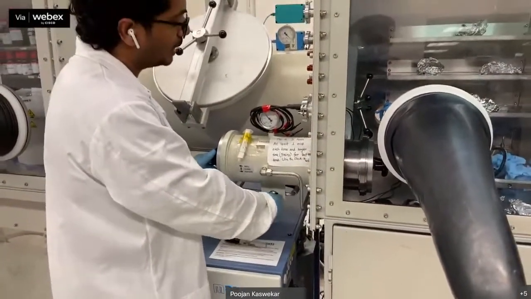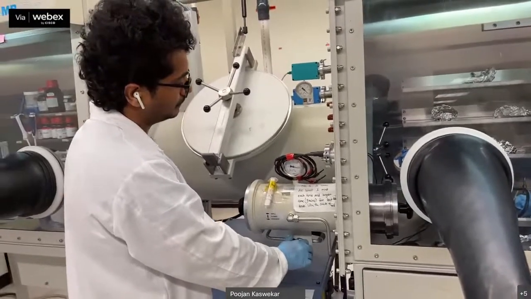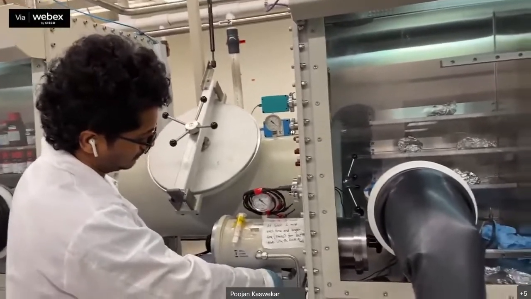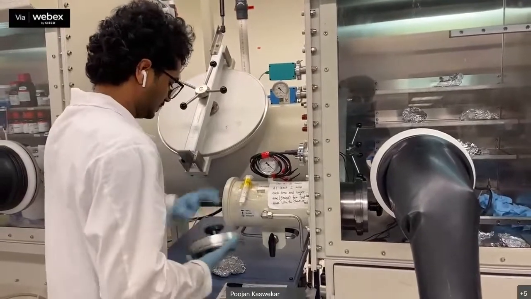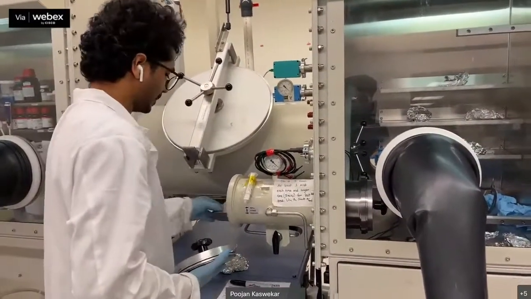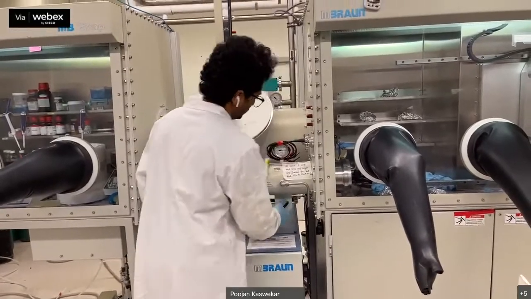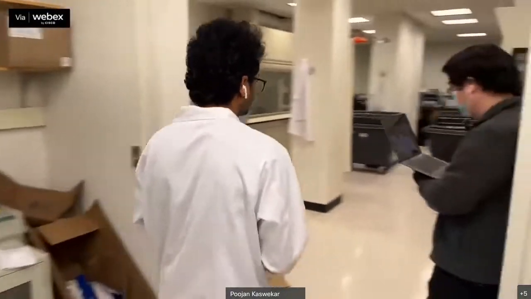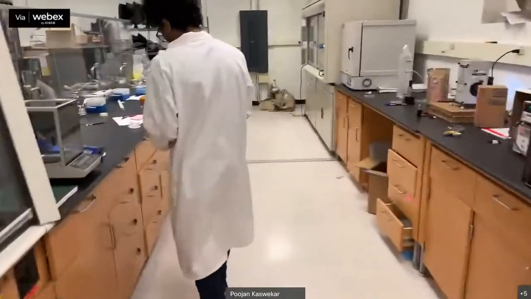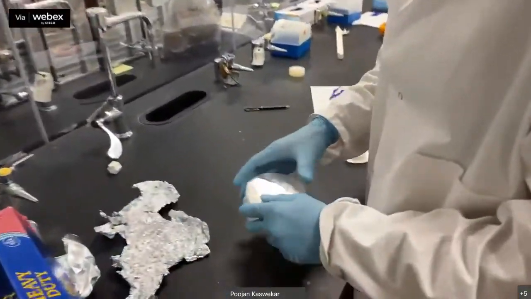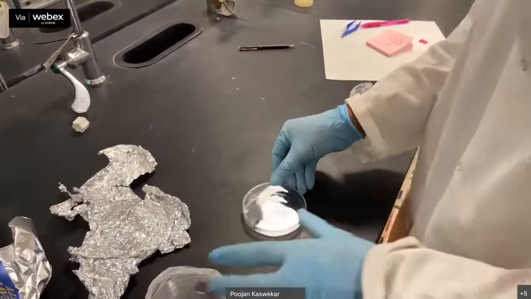Just checking if I closed the door properly. If I don't close the door properly, then it won't evacuate. Just being extra cautious.